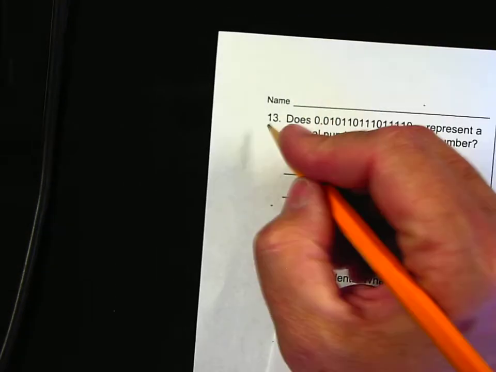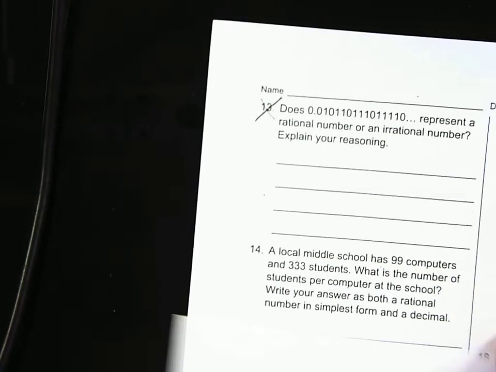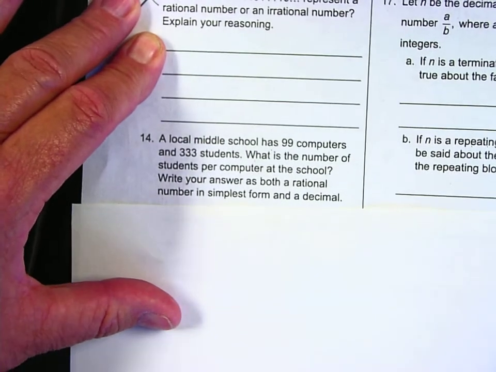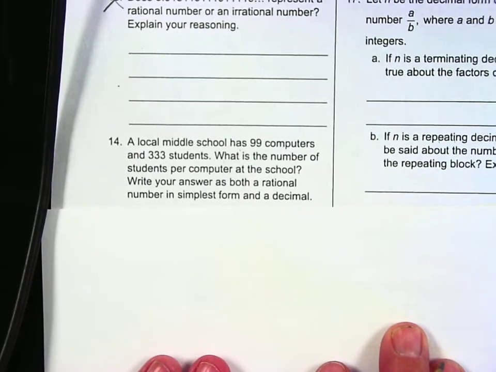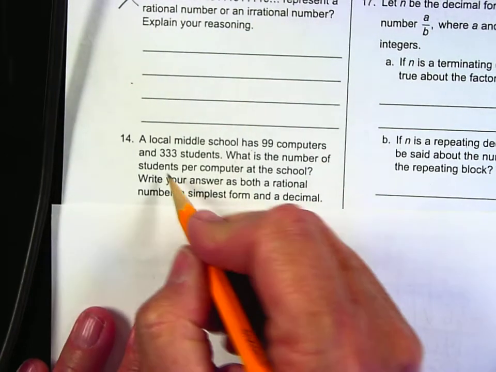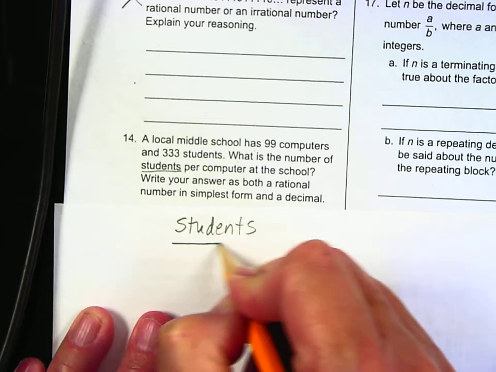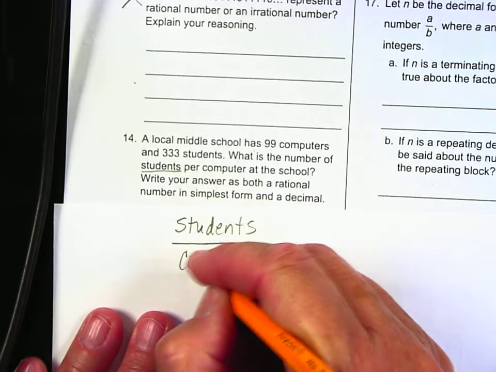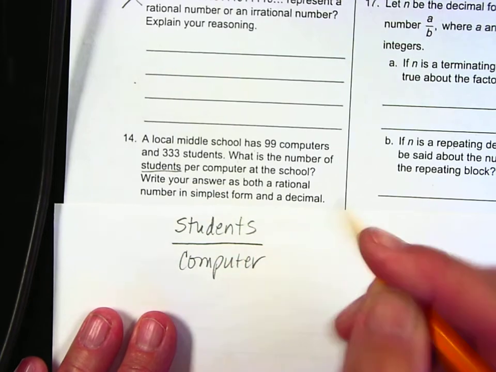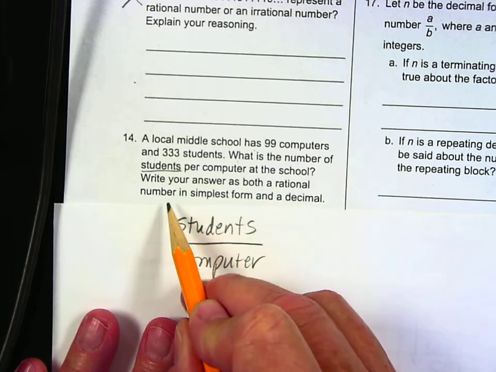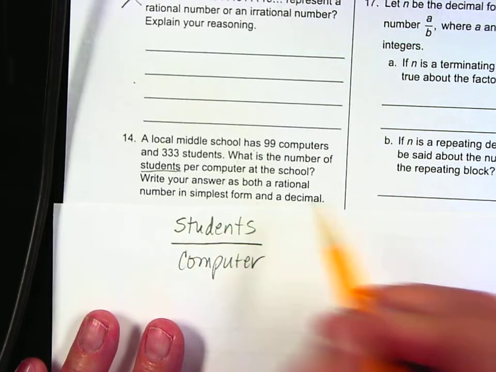Okay, let's look on the back. Okay, we're going to talk about this one in class, so we're not going to do that. A local middle school has 99 computers and 333 students. What is the number of students per computer? Students comes first. Students per, that line means per computer at the school. How many students per computer? Write your answer as a rational number, which would be a fraction in simplest form, and a decimal.